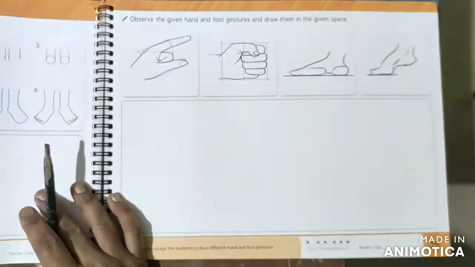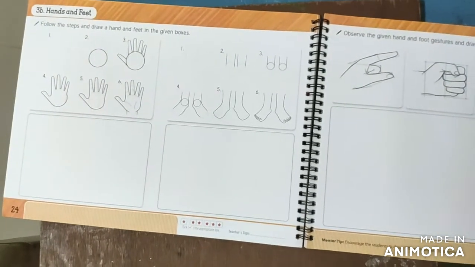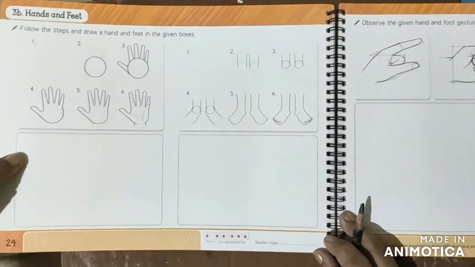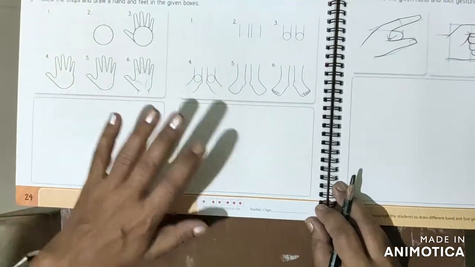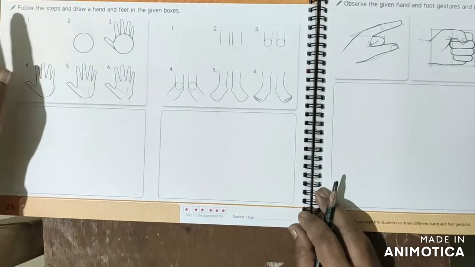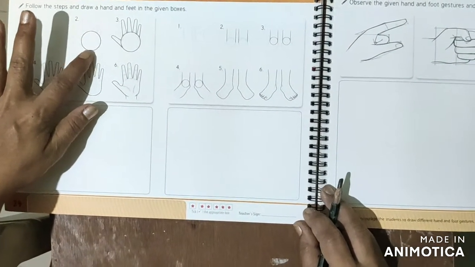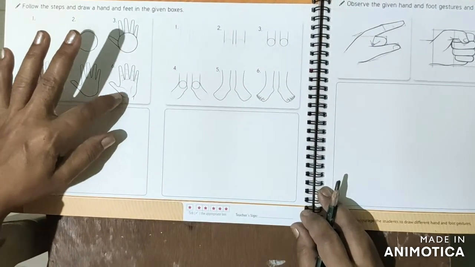So turn the page. Here again we have hands and feet, the other body parts. 6 steps here also, 6 steps here also. So we have to draw a small circle first, and like this follow the second step, and finally you will get this drawing.